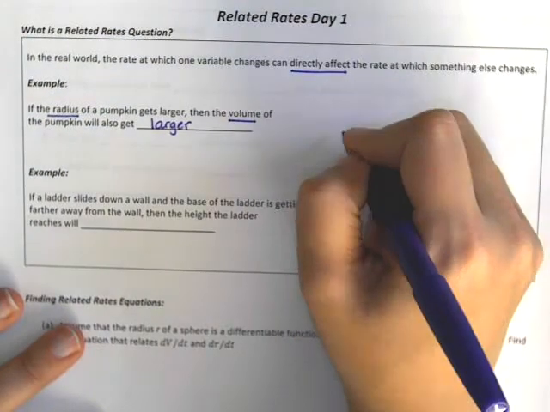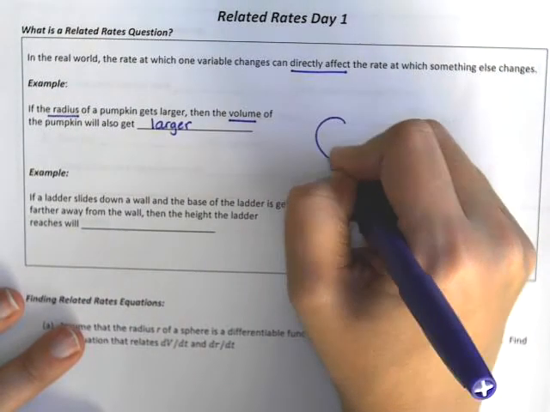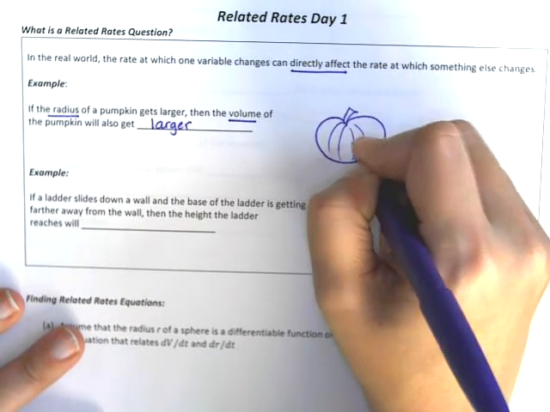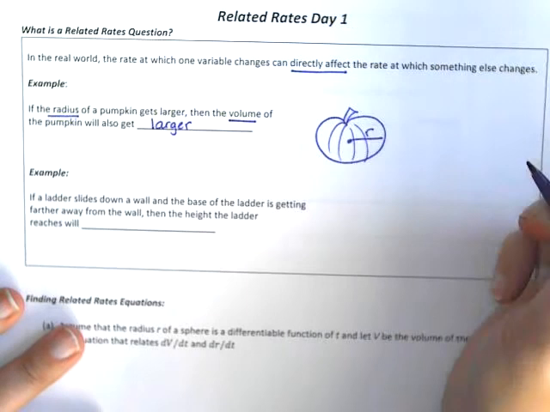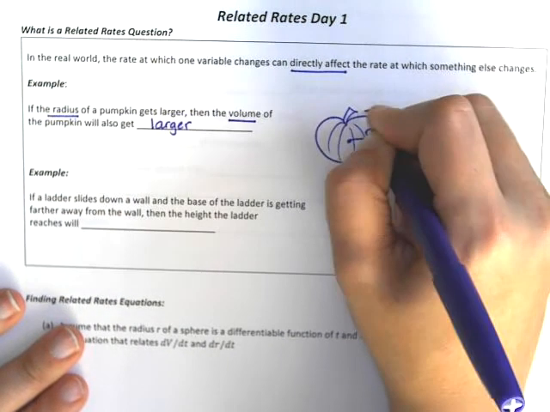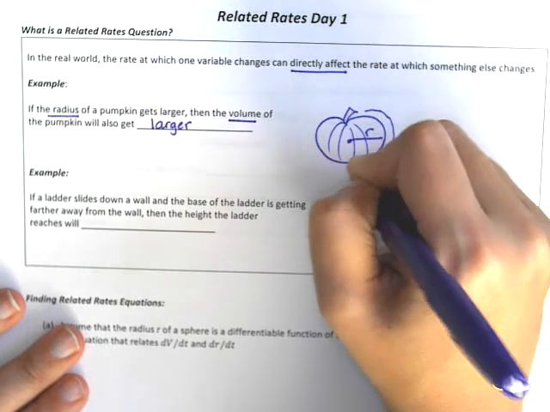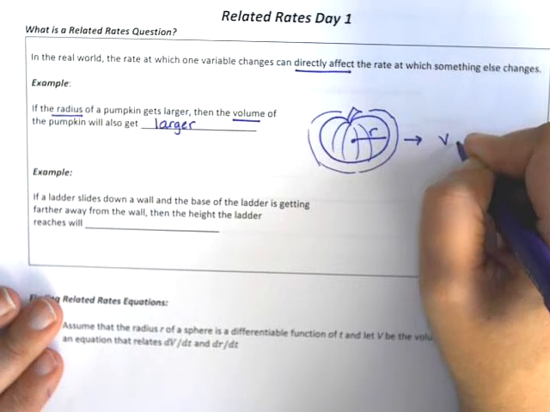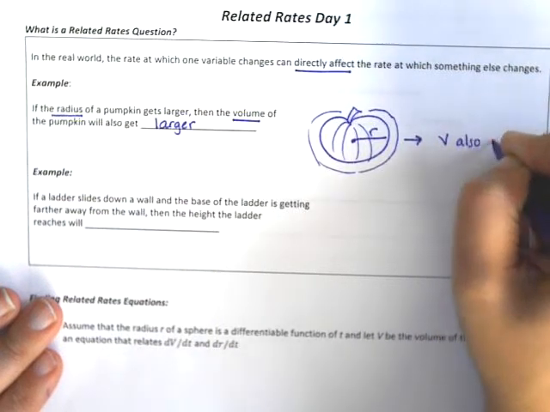So, if you start off with a pumpkin with a small radius, as soon as that radius gets bigger, the volume of the pumpkin will also get bigger. So as the radius gets bigger, the volume also increases.